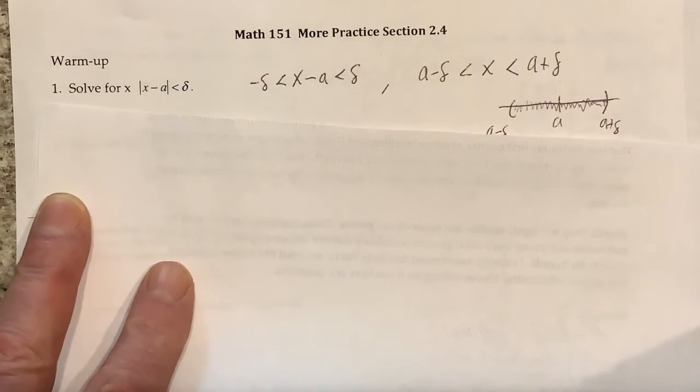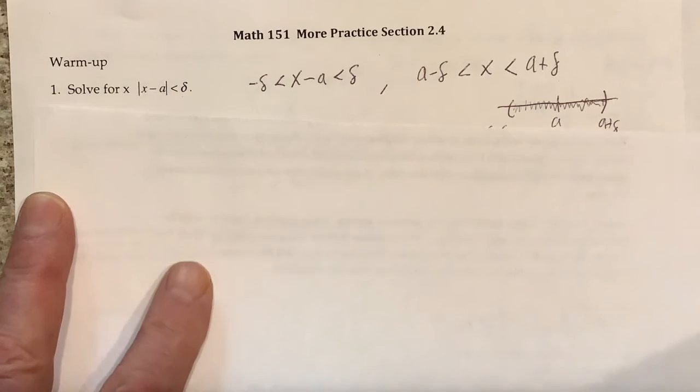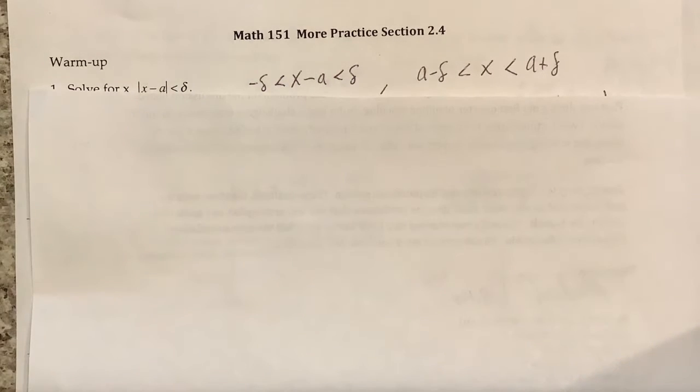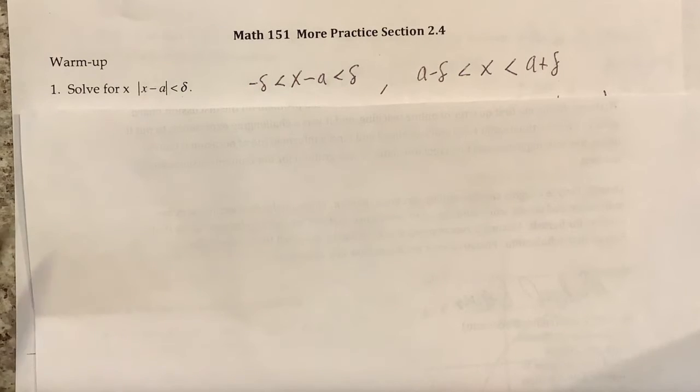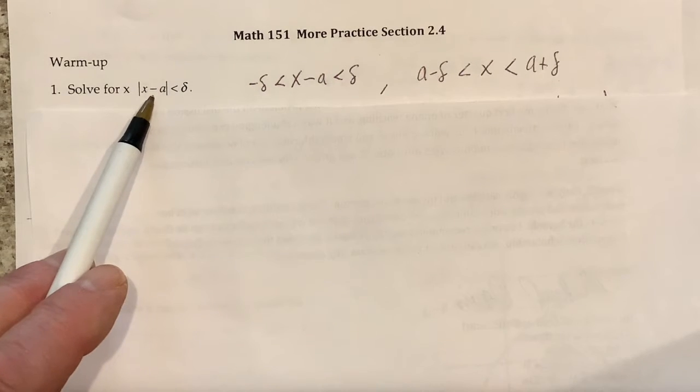Now, I'm going to go into the precise definition. I'm going to assume that you've already watched the other video. So this is just a quick video getting you ready for the quiz, okay? Before we talk about that, though, you have to make sure you have a good handle on absolute value inequalities.